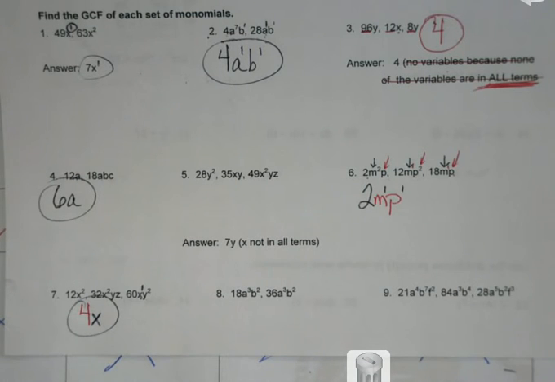Now 8, I'm throwing a curveball at you. Remember, this is called the greatest common factor. So I got to find the biggest number that goes into 18 and 36. Any ideas? 9. Okay, let's try out 9 and see what happens here.